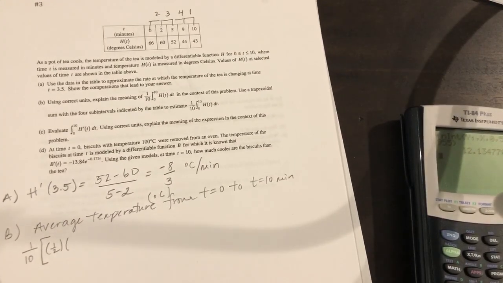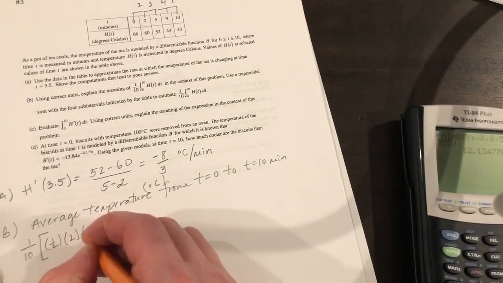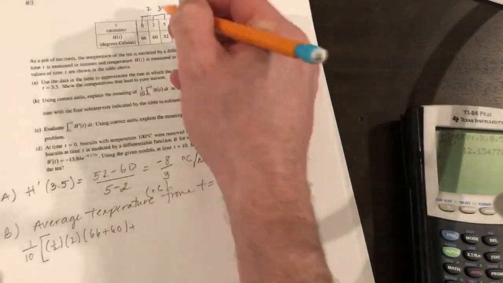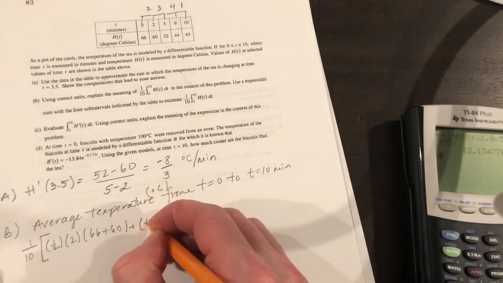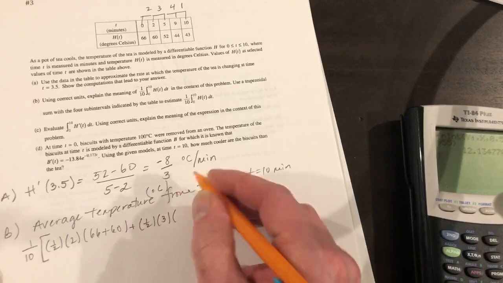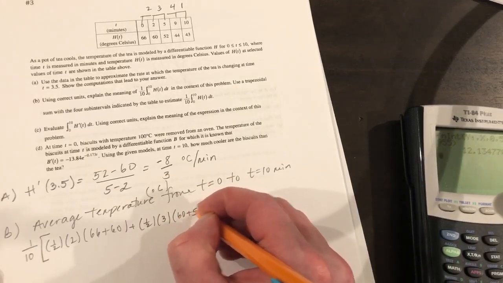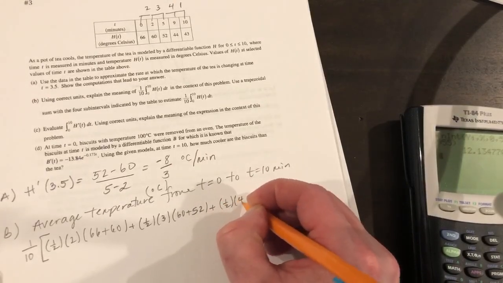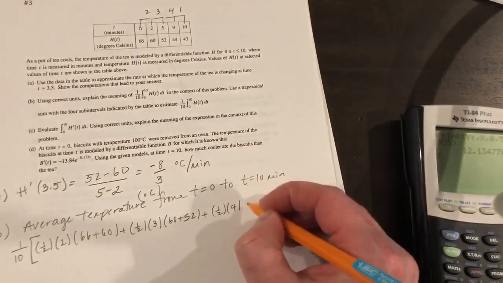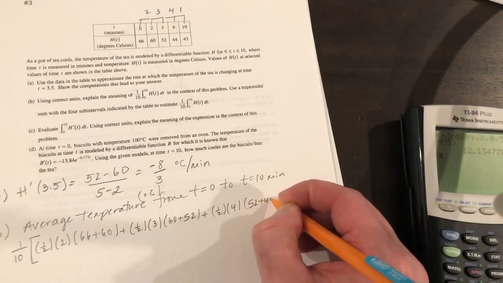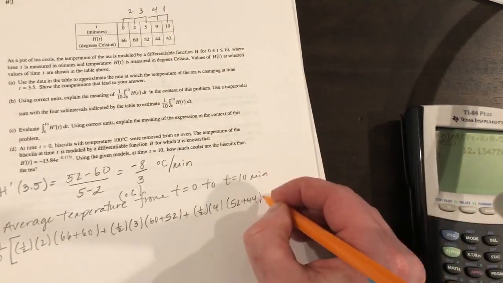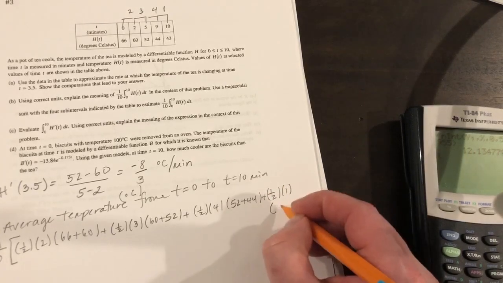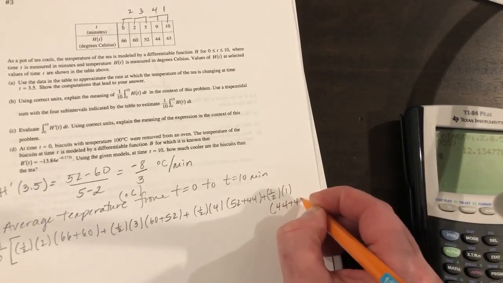So it's going to be 1/2 times 2 times 66 plus 60, plus 1/2 times 3 times 60 plus 52, plus 1/2 times 4 times 52 plus 44, plus 1/2 times 1, and we're going to multiply that by 44 plus 43.